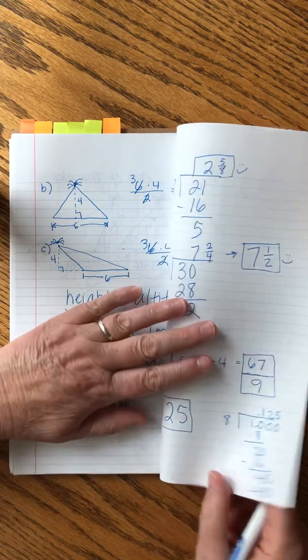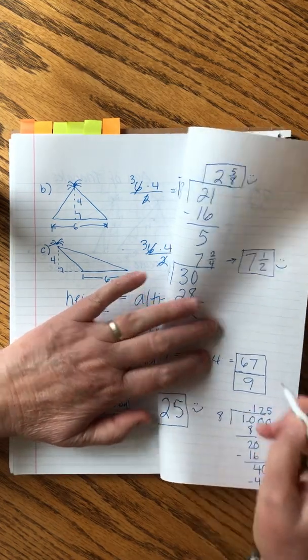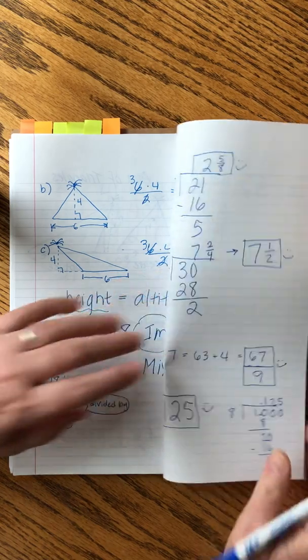This one was right. I haven't been doing smiley faces on my answers, which shames me terribly. Those are all right.